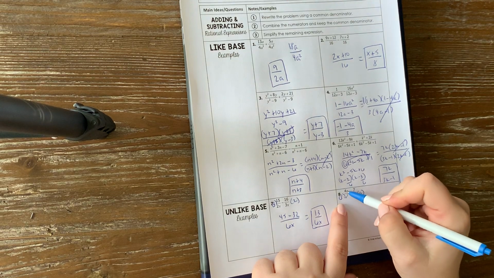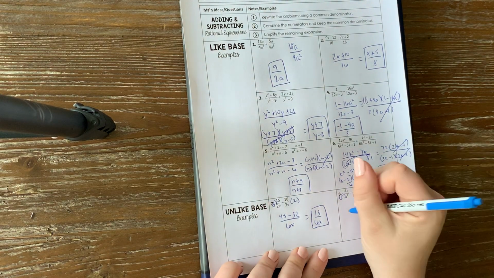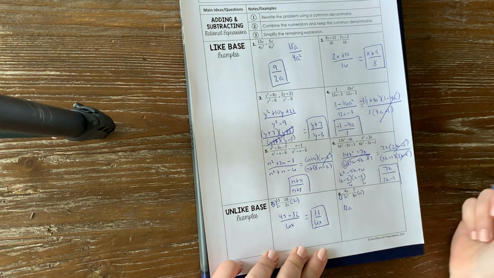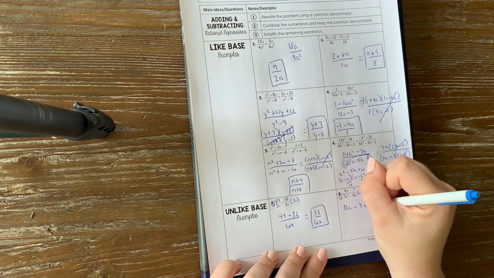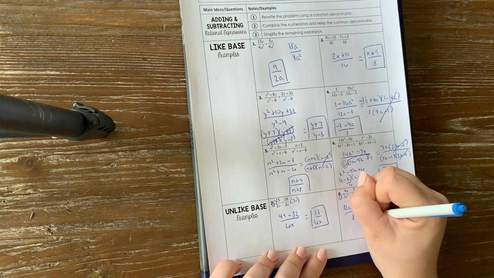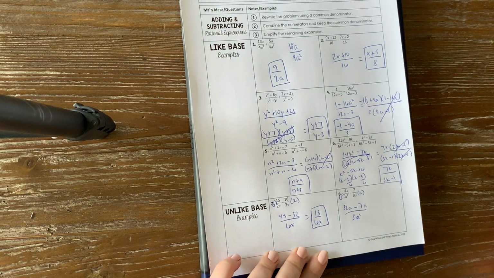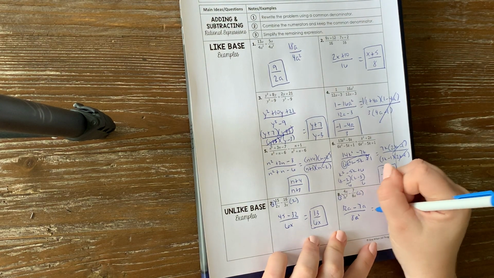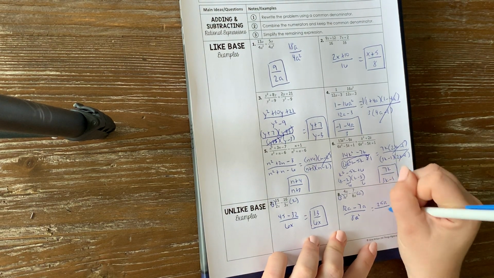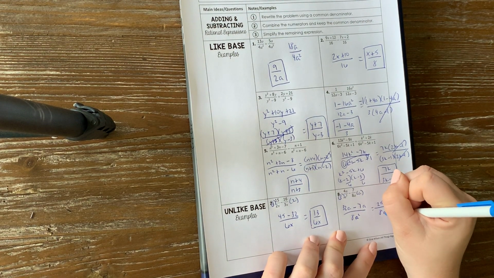Okay, so 8 times 4a is 32a, and subtraction, and then 7 times a is 7a, and this is over 8a squared. So 32a minus 7a is 25a, and it's over 8a squared.